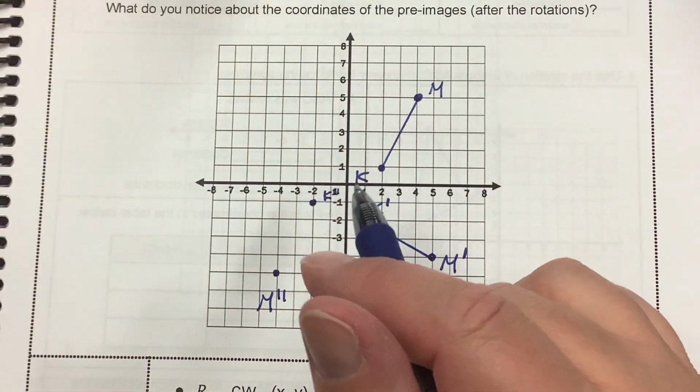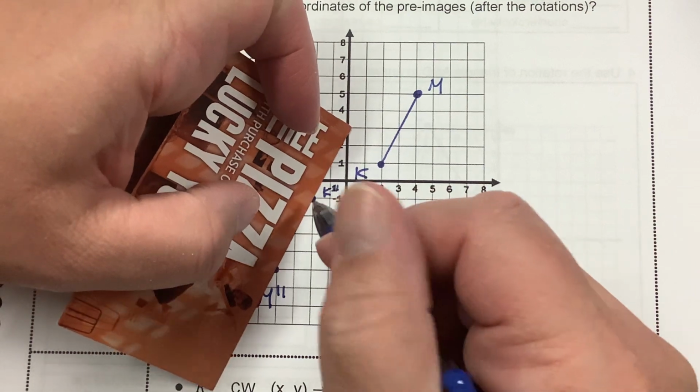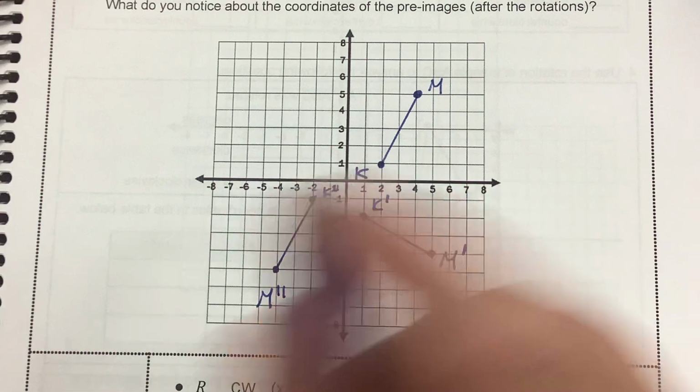And I probably, where did I, oh, I got the card right in my hand. I'm not using a ruler because I lost my ruler again. So we'll just use the side of this pizza card.